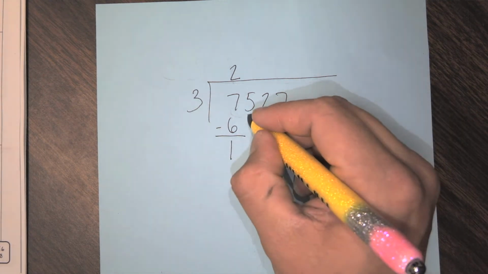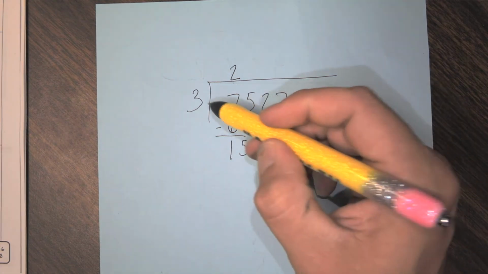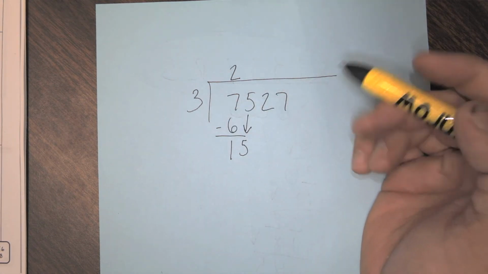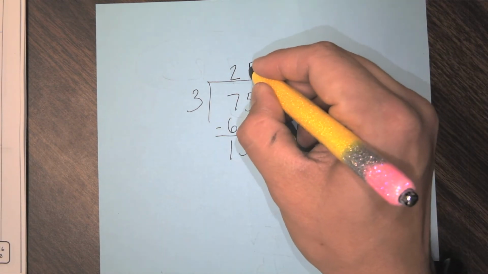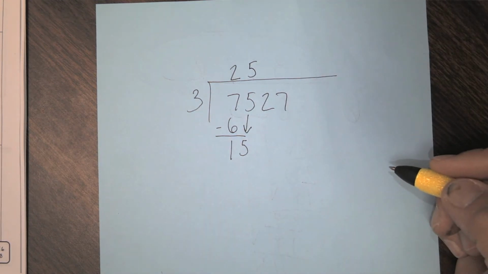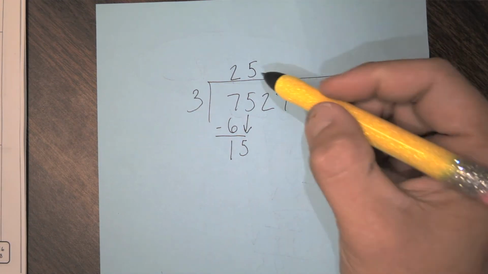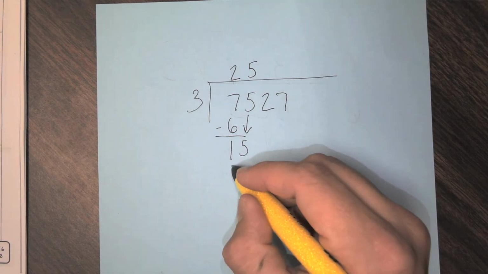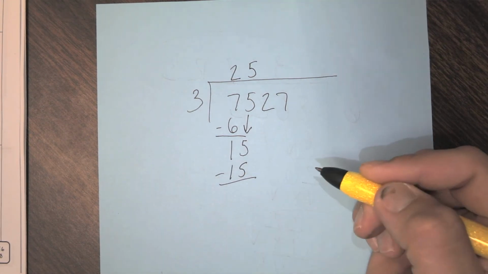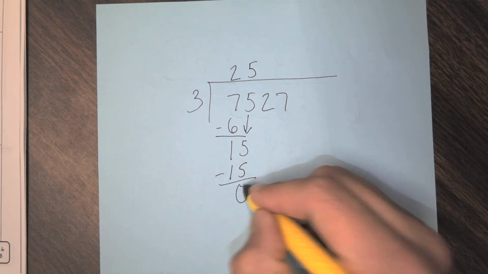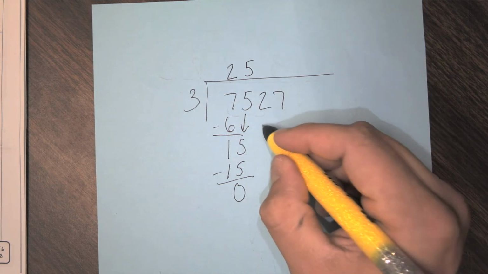Drop the next number, which is a 5. Does 3 go into 15? Yes. How many times? 5 times. Okay, so then 5 times 3, 15. 15 minus 15, 0. Okay, so we're going to have to drop down the 2.